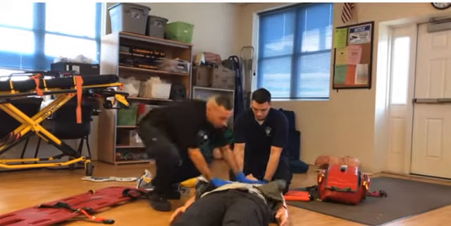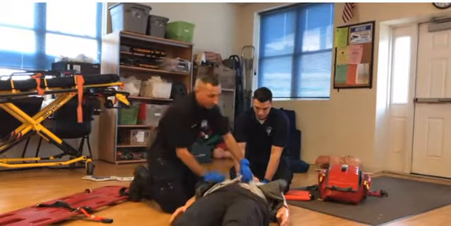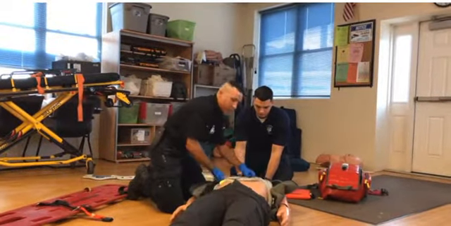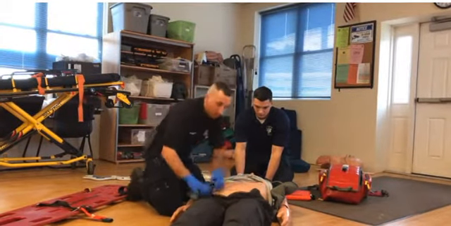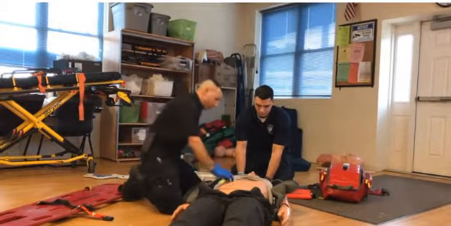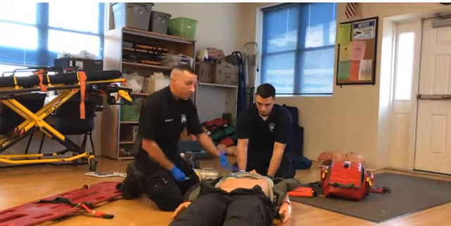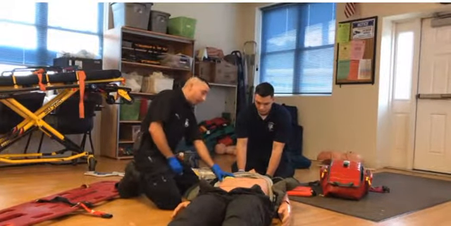I'm going to expose my patient looking for any apparent life threats. So we would cut off his clothes. We'd take his pants all the way down, cut them off. We're going to expose him completely, looking for any apparent life threats, any major bleeds, or in this case, we have a hole in the chest.